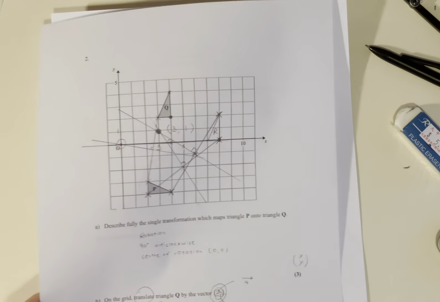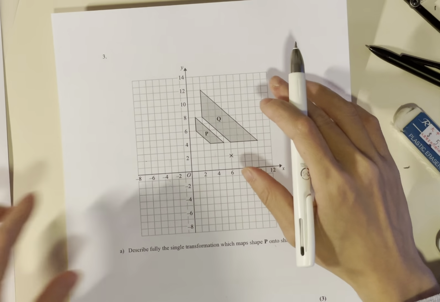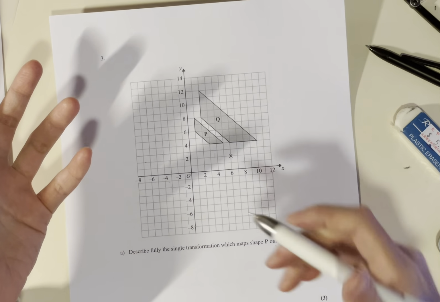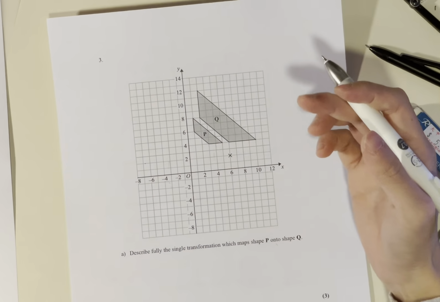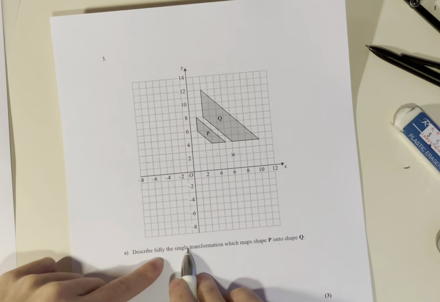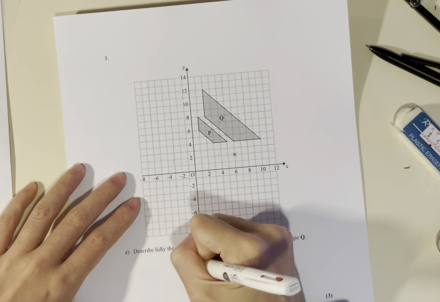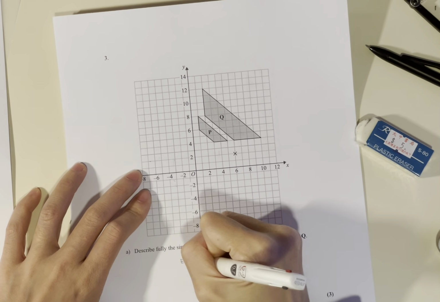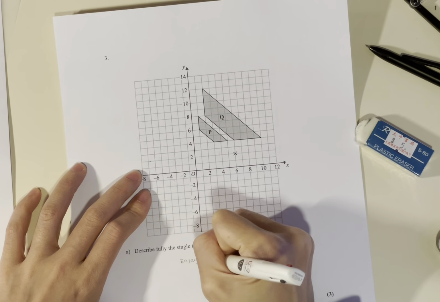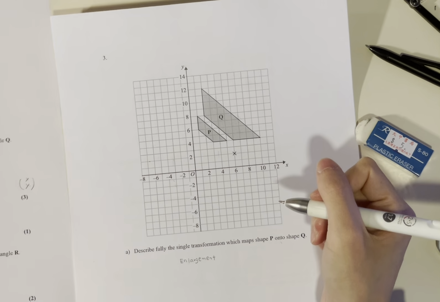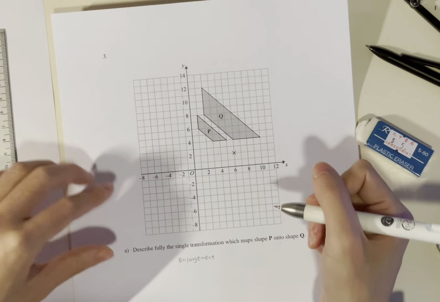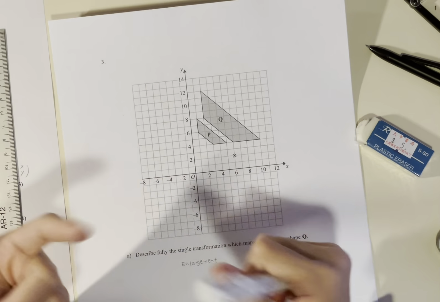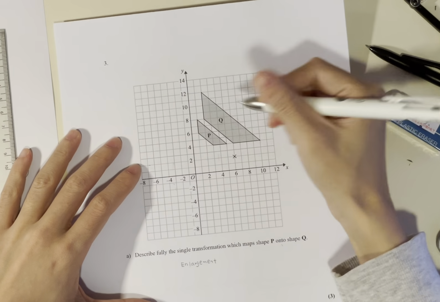So you can check your answer using the tracing paper as well. So this is about rotation, and when we look at question 3, you can see the shape is a different size, and obviously you know that it is talking about enlargement. So when I ask you to describe fully, the first thing you write is enlargement. For this single transformation description, we have to talk about the scale factor and the center of enlargement as well.